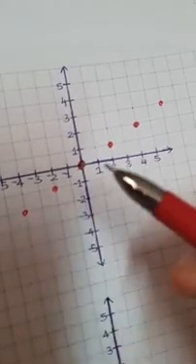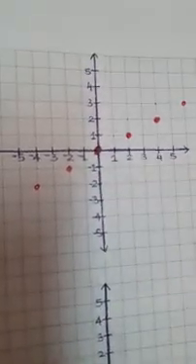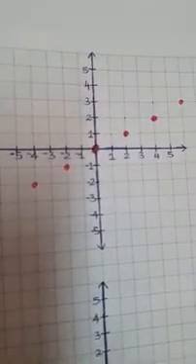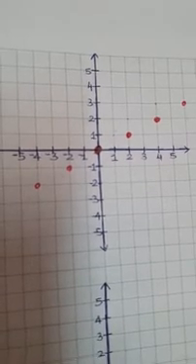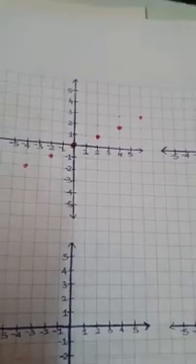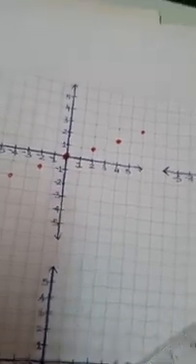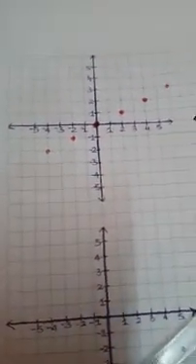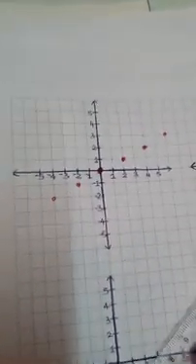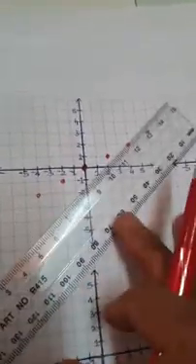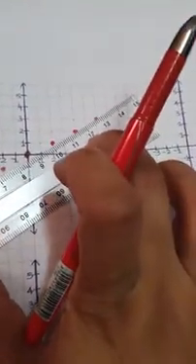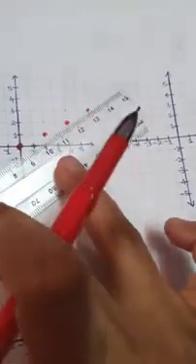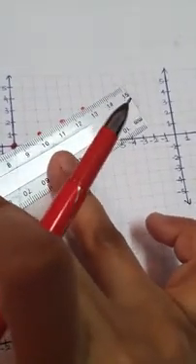Okay, of course you will need a ruler to do this. So just wait for a while until I get a ruler. Okay, girls. So now what we are going to do is we are going to be joining these points. Once you join the points, join them straight so that we will get the answer perfect.